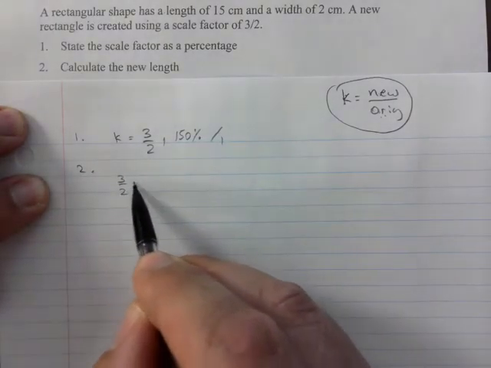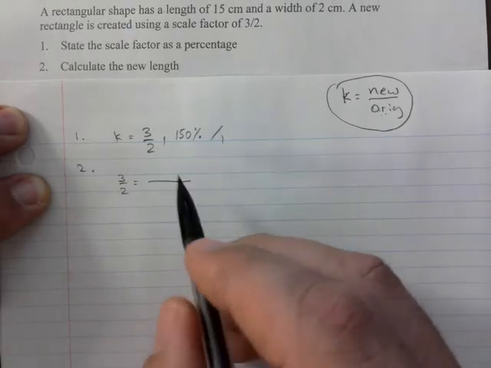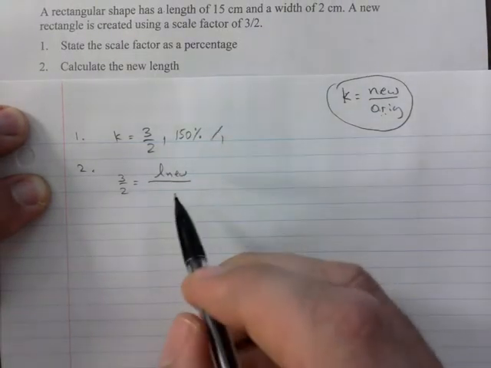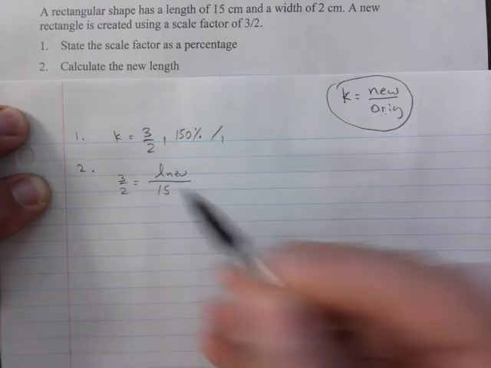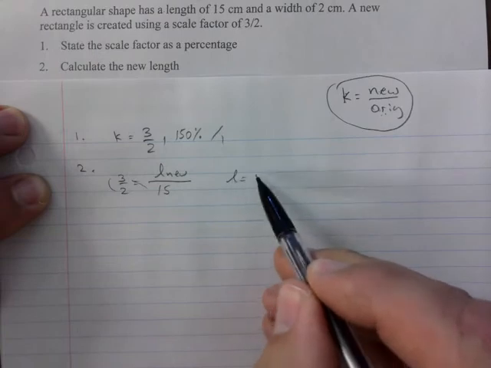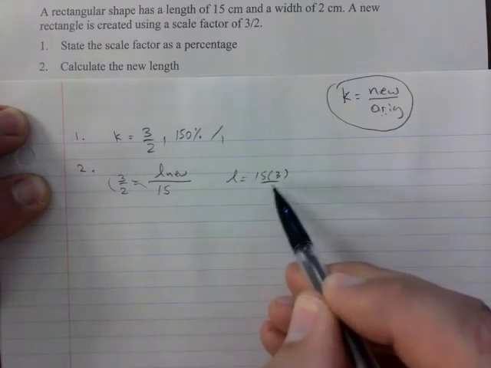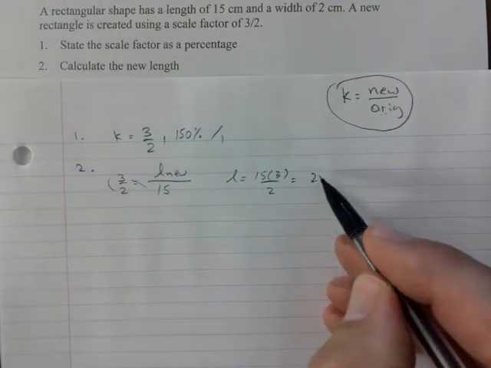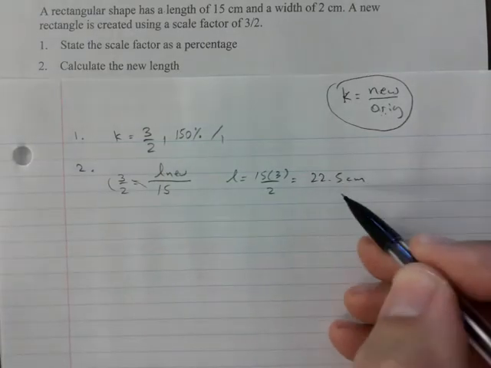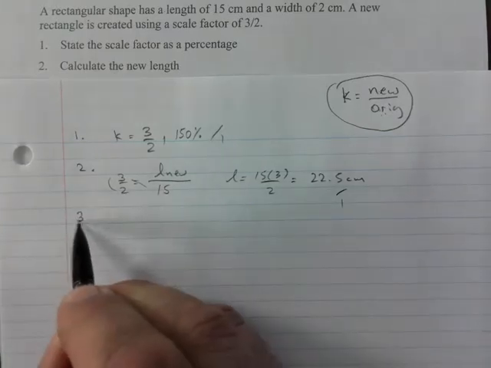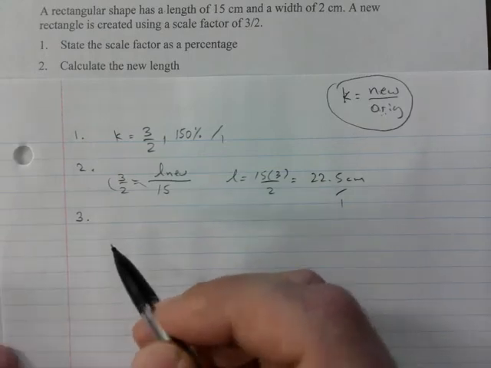Okay, what's the new length? So using the scale factor, obviously they want the new length, right? So that means that the original is given, and so that's 15, right? So it's basically just cross multiply and divide. So that's 15, just show me this work, right? And we get 22.5 centimeters. So if you have that answer, you would get a mark. On a test, I would want you to show the work. For today, if you came up with that, you're okay.